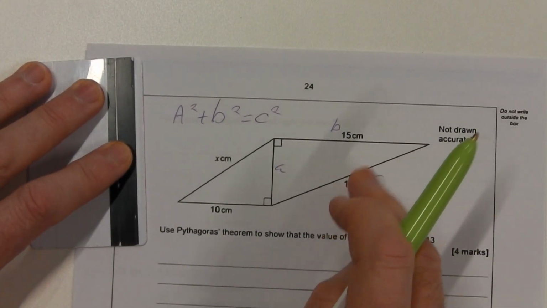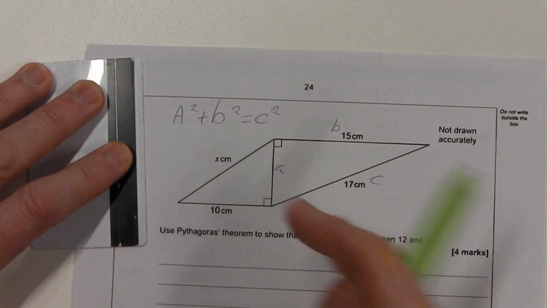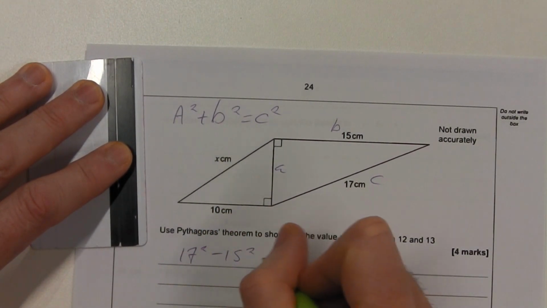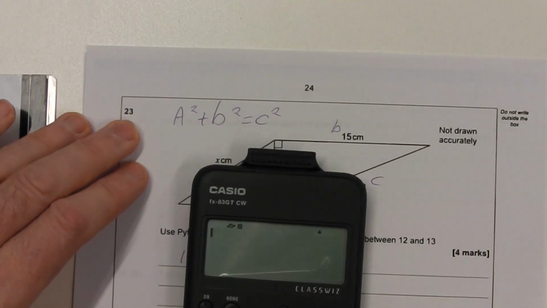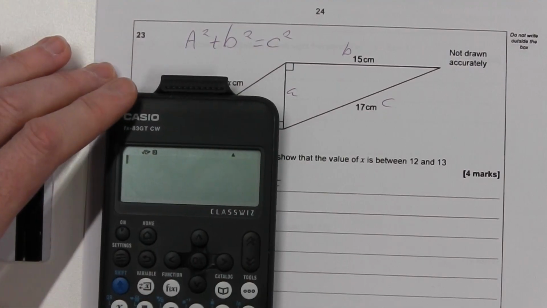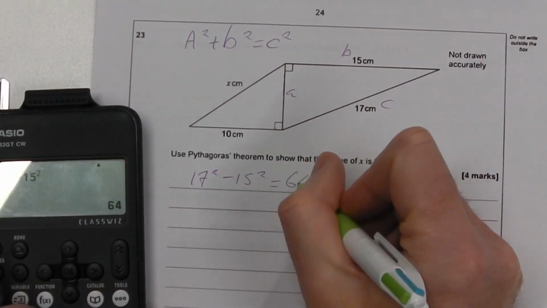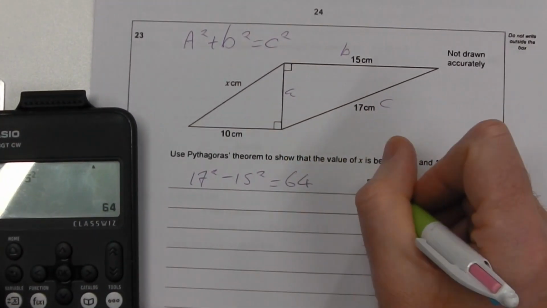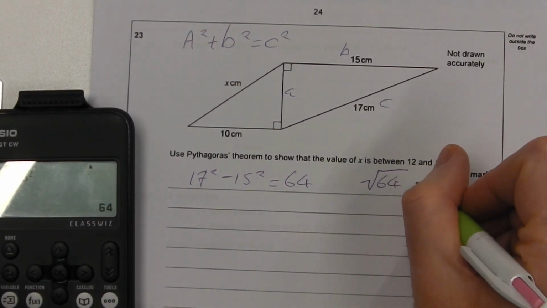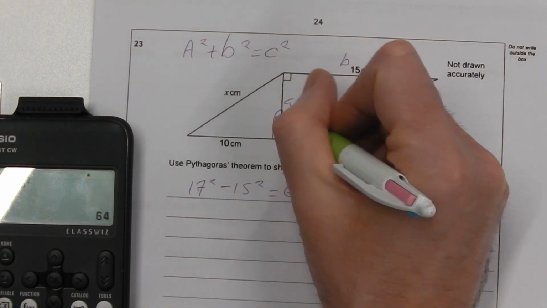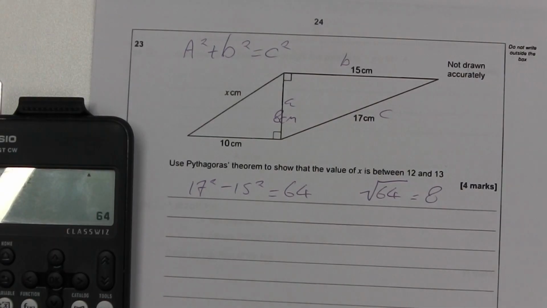I'm going to do the square of this minus the square of that to give me the square of that. So 17 squared, take away 15 squared, which is going to give me, again, we've got these calculators, let's use them. 17 squared, take away 15 squared, and that leaves me with 64. And that's still the square of that side, so I now need to square root that. The square root of 64 is 8, so that means this side is 8 centimeters. So far, so good.